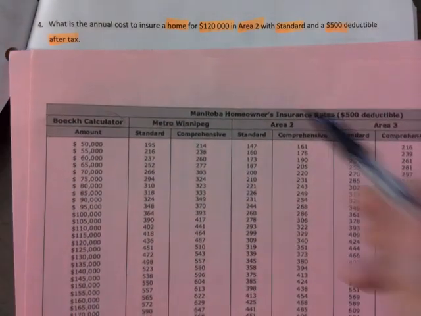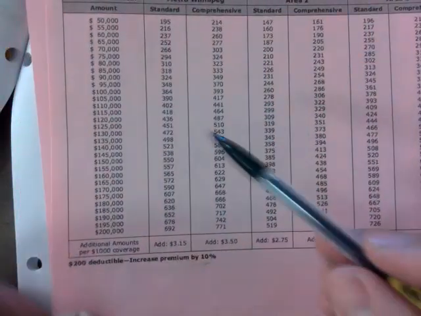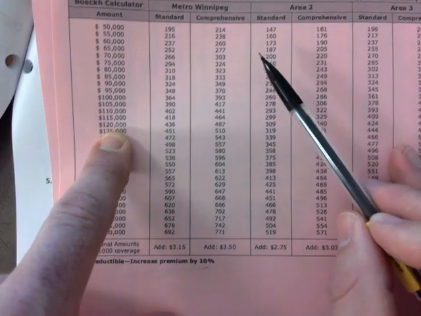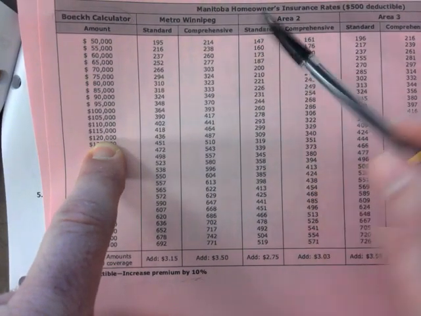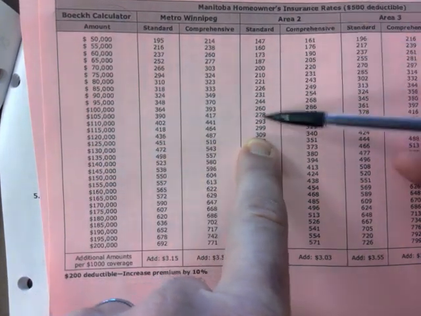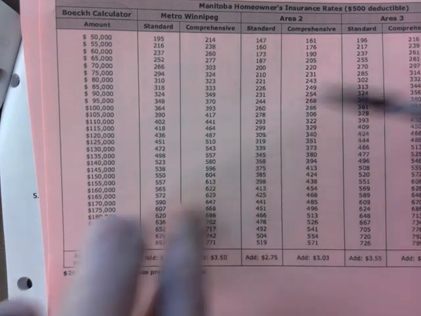So let's go find that. 120,000, area 2, standard. 120,000, area 2. So match that, and we're standard, right? I match it, and I get 309. Is that what you get? 309?